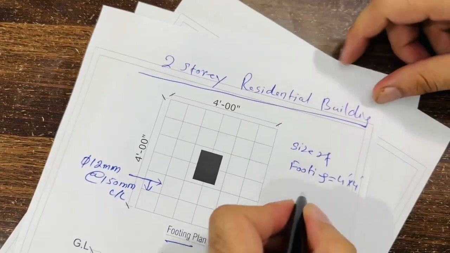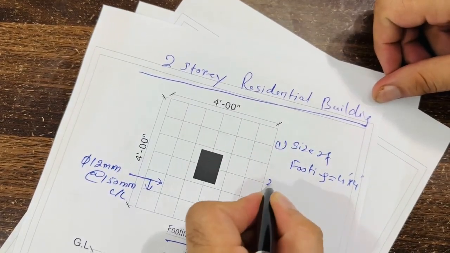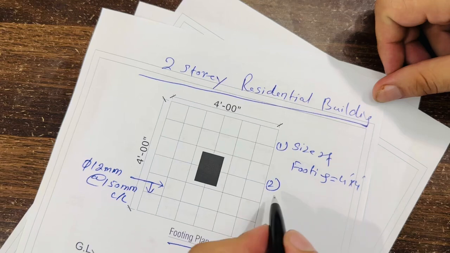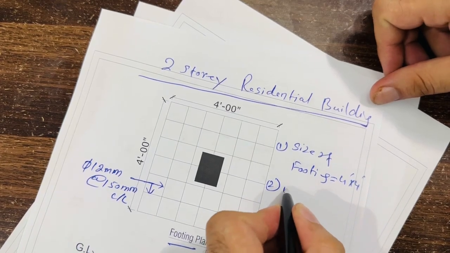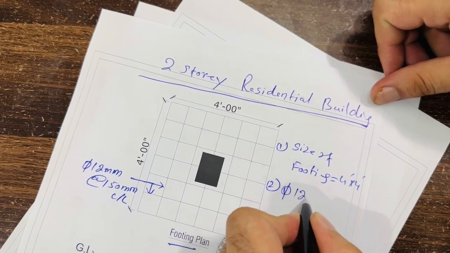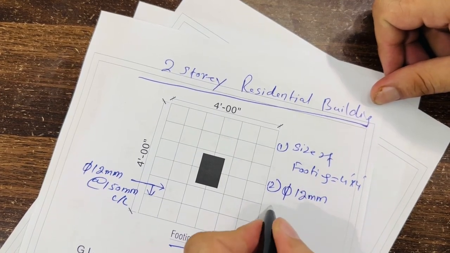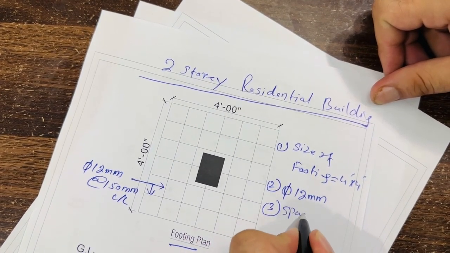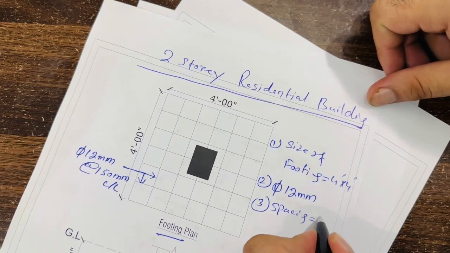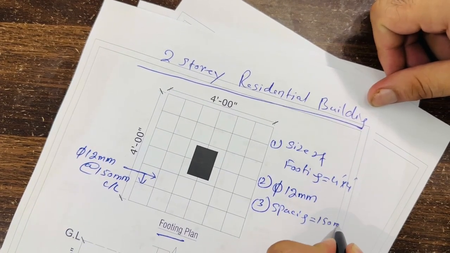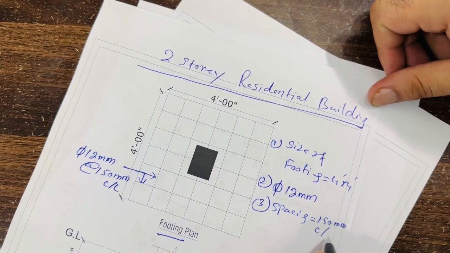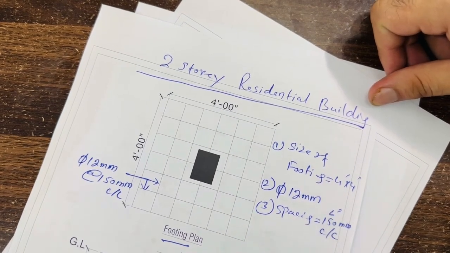So first of all, this is the size of the footing, and the next one is the diameter of steel, which is 12 millimeter. Next is spacing, so the spacing is 150 millimeter center to center, or you can say 6 inches.